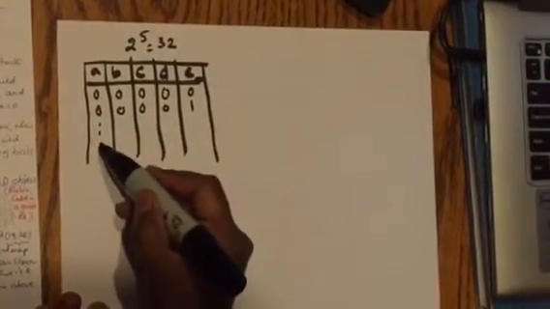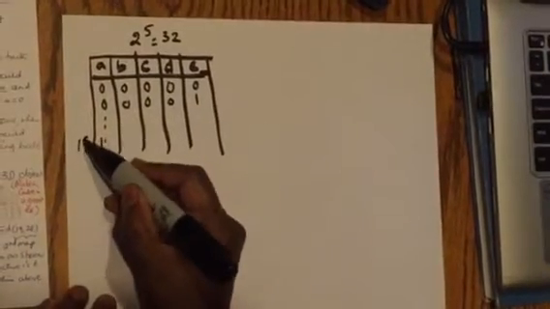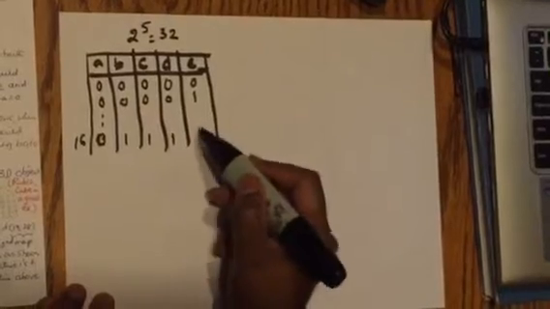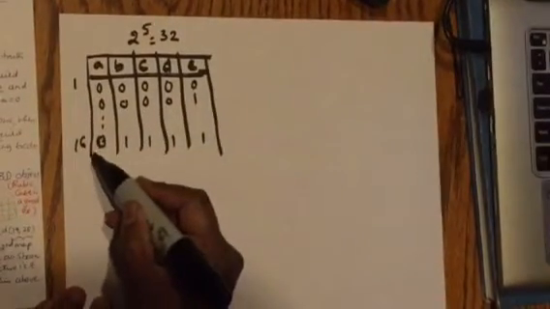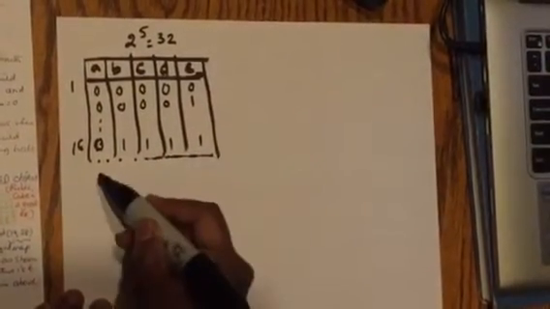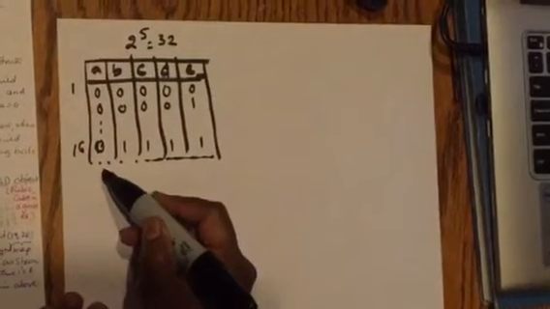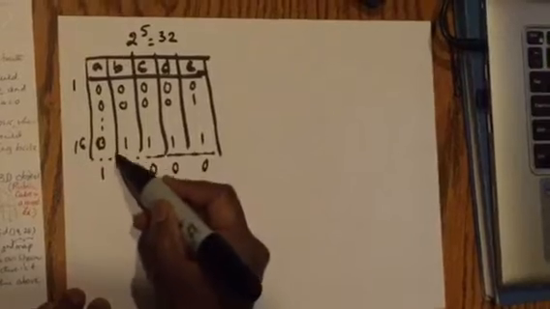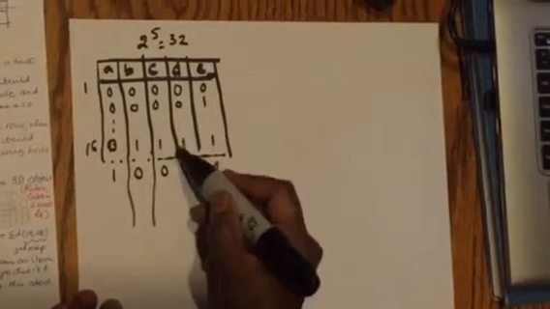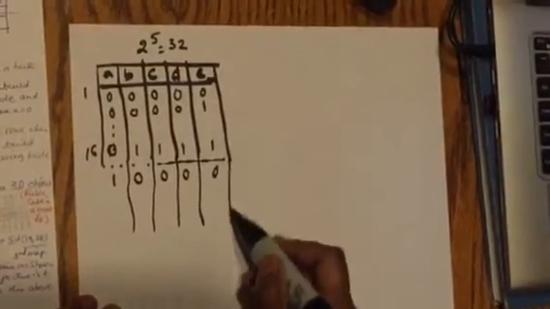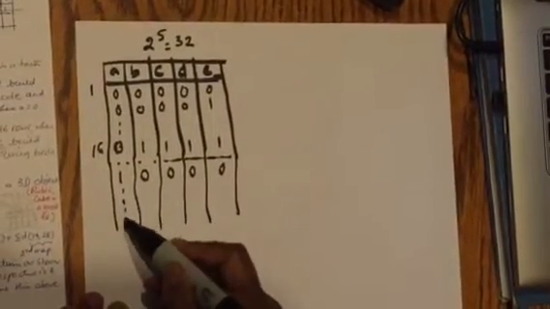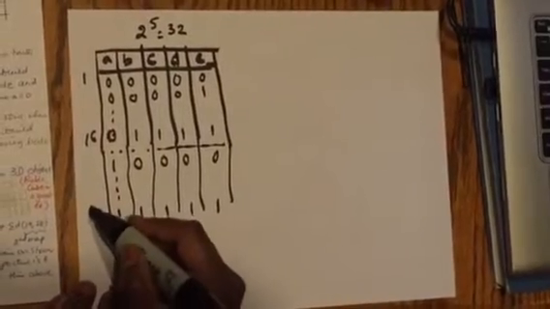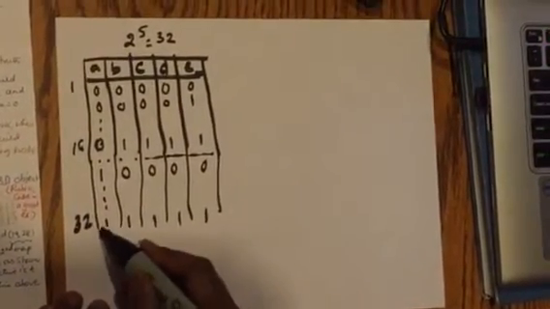Somewhere in between, the 16th number is 0,1,1,1,1, and it continues all the way up to 1,0,0,0,0, and ends with 1,1,1,1,1, which is the 32nd number.